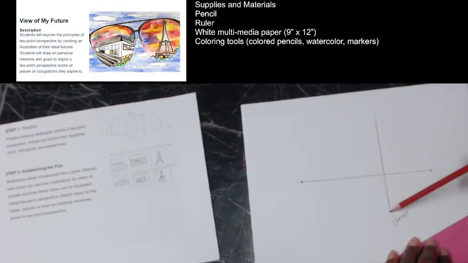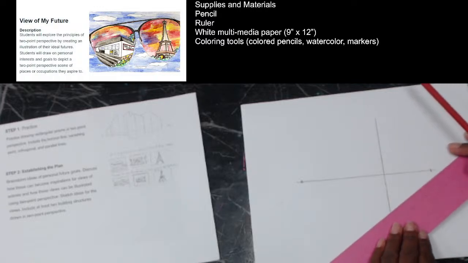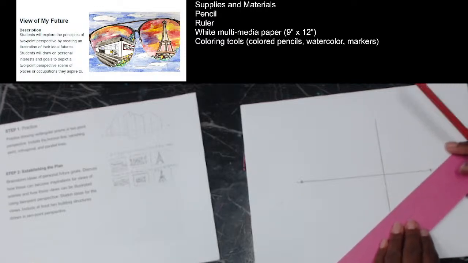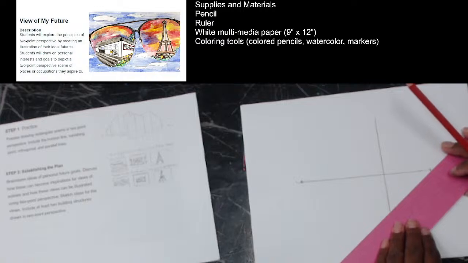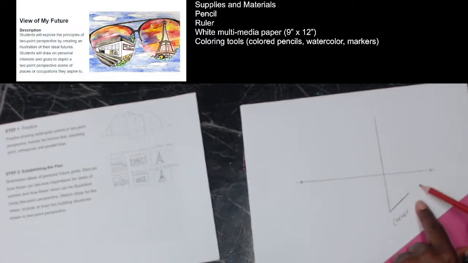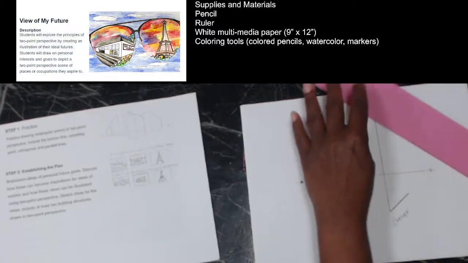Then we're going to draw orthogonal lines going from the bottom and the top of the vertical line that we just drew to the right vanishing point first. Do you need to go all the way over? You don't have to. You can stop, but just make sure it is pointing to the vanishing point. That is the correct way.